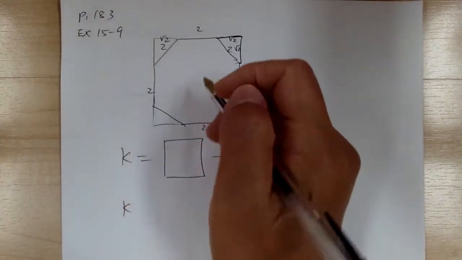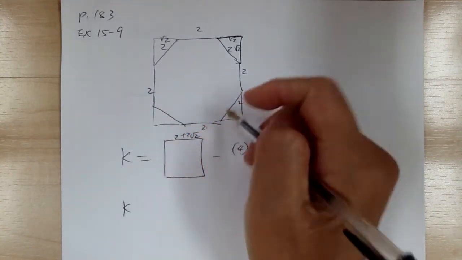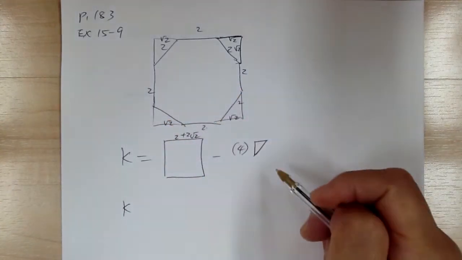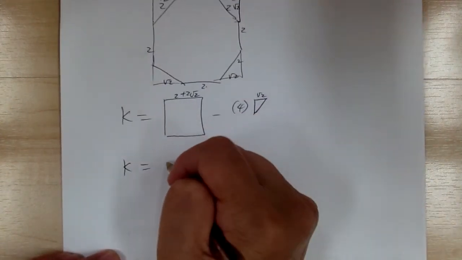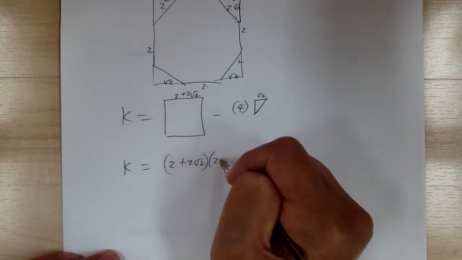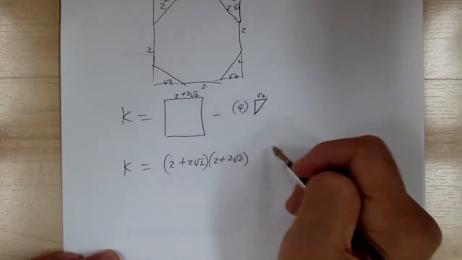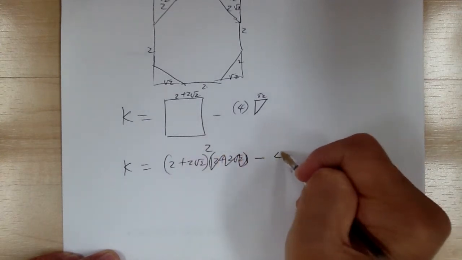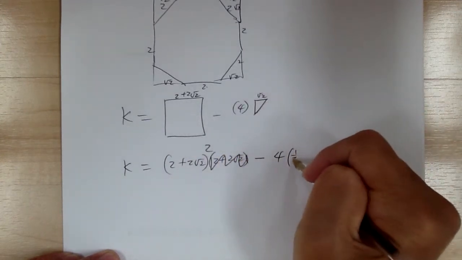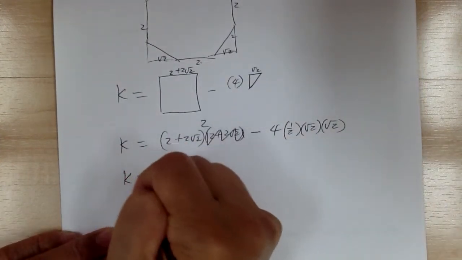And so this would be 2 plus 2 square root of 2, right? Because this is 2 and this is square root of 2, square root of 2, and this would be square root of 2. So the area would be equal to 2 plus 2 square root of 2 times 2 plus 2 square root of 2. Let's just write it out, or you can just square it, either way. Let's do the square, minus 4 times the triangle, which will be 1/2 base times height. Let's work this out.